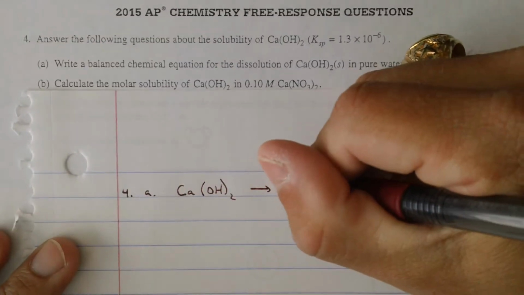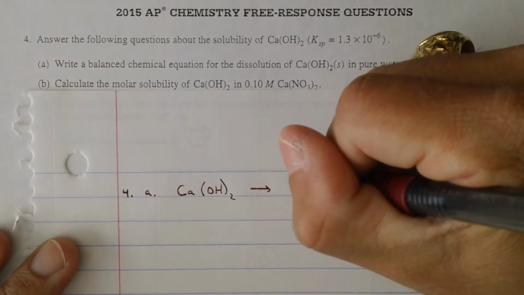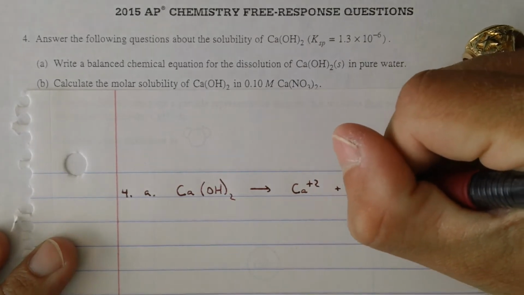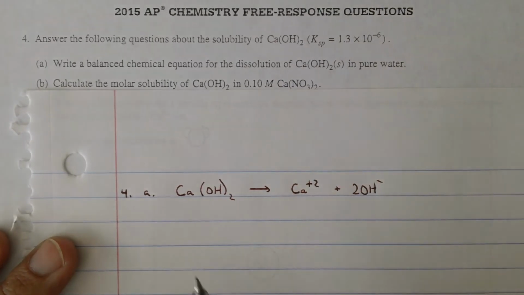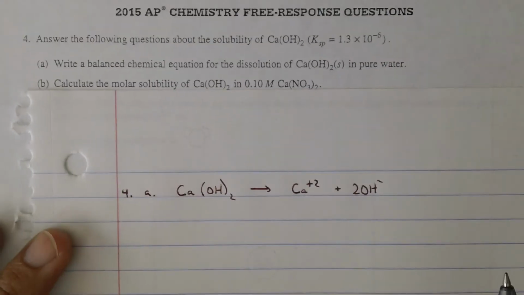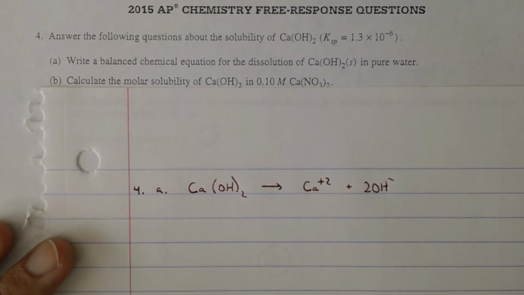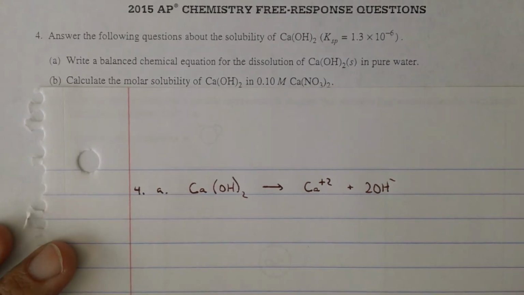Dissociation of calcium hydroxide is going to form calcium ions and 2 of those hydroxide ions. You got to make sure you balance the equation here. That's the only hiccup, I think, in this particular problem. Make sure when you dissolve them they have charges on them. That's a free point. Everybody needs to get that one.